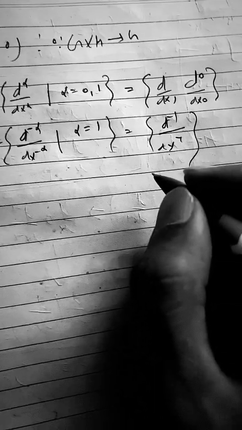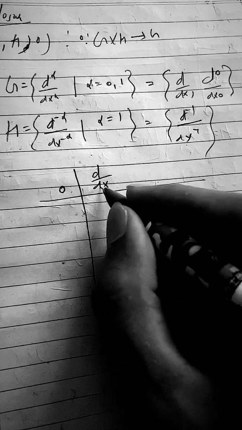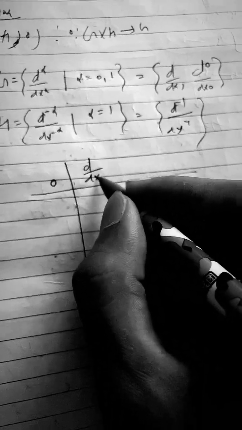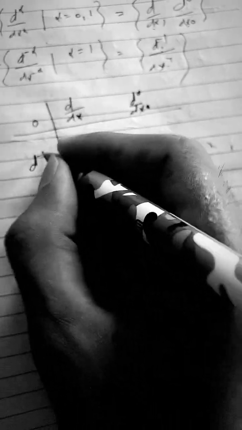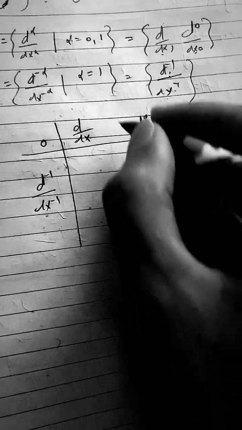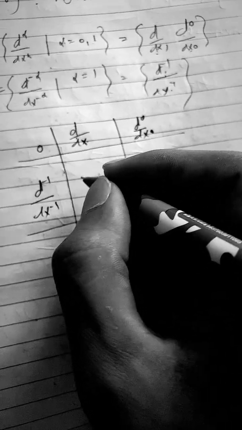Now we can check closure, and to check closure we use the Cayley table. So here is our operation, here is our G set, and we know what a Cayley table is. We have to put the elements of set G on top and here. So the elements of set G are this and this, and the element of H will be here, which is just this one. So we can substitute this. Now we can check the closure property, which is this times this.